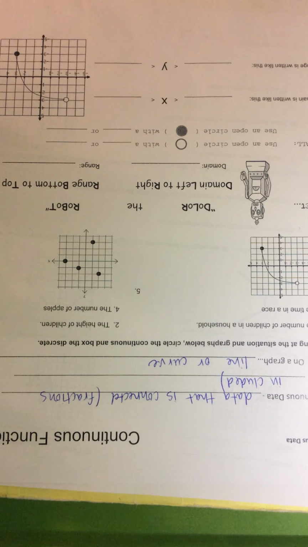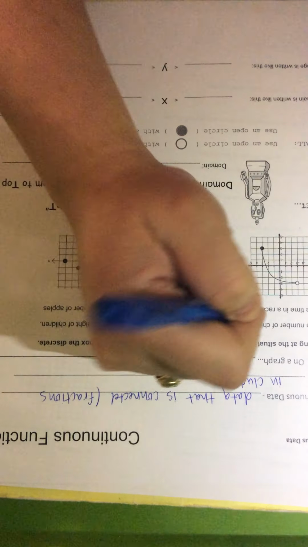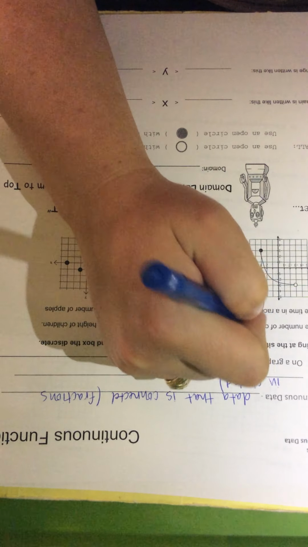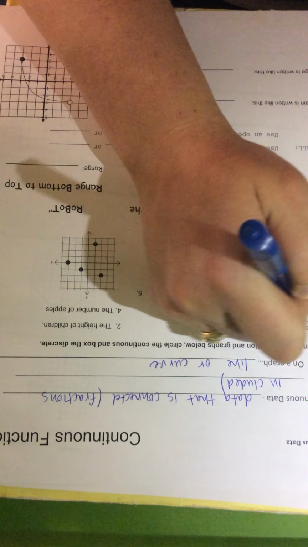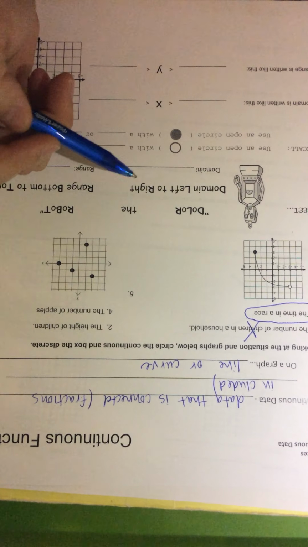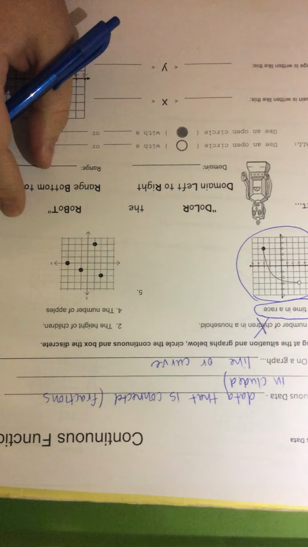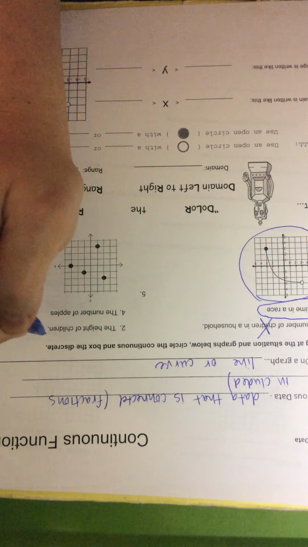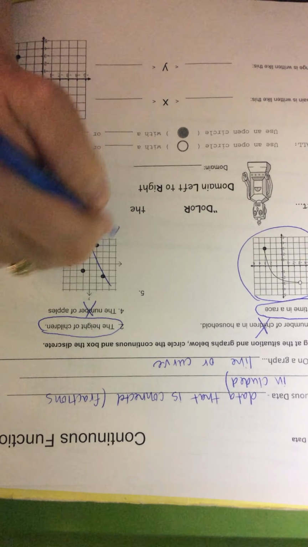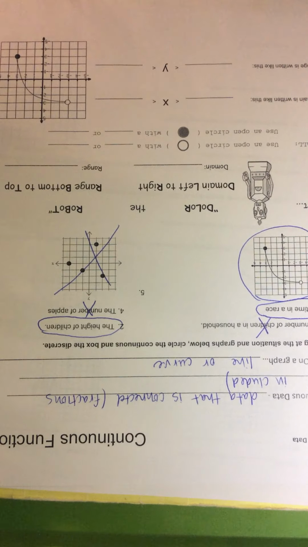So if we're looking at the graphs below, we're going to circle all the ones that are continuous. So the number of children in a household. Now you can't have a fraction number of kids, so that's obviously not continuous. But time in a race, so time when you start a timer is just going to keep going and you show all those fractions of a second. This is continuous because it's connected, it has a curve. Okay, the height of children, that also is continuous because you could have a fraction of an inch or a fraction of a foot. Number of apples, you can't have a fractional number of apples growing. And this right here is not connected, so it's not continuous data.